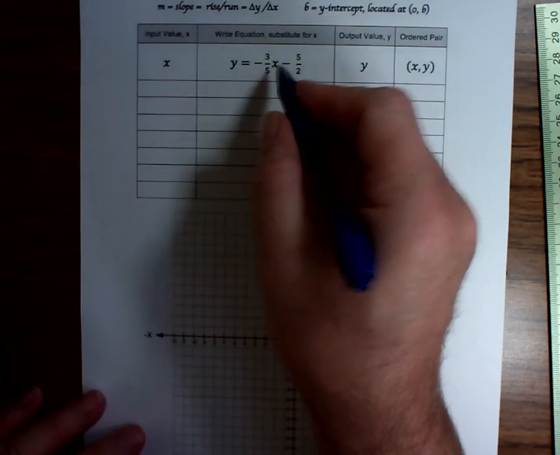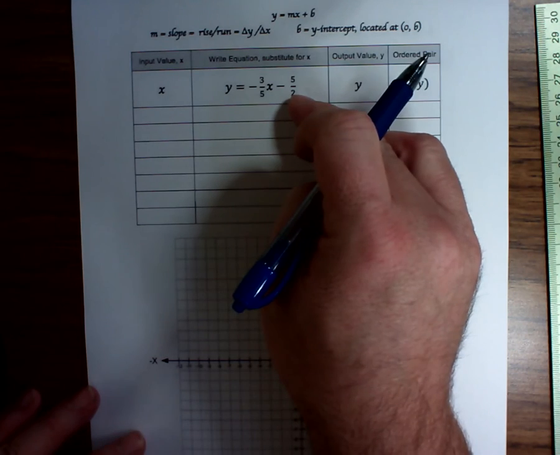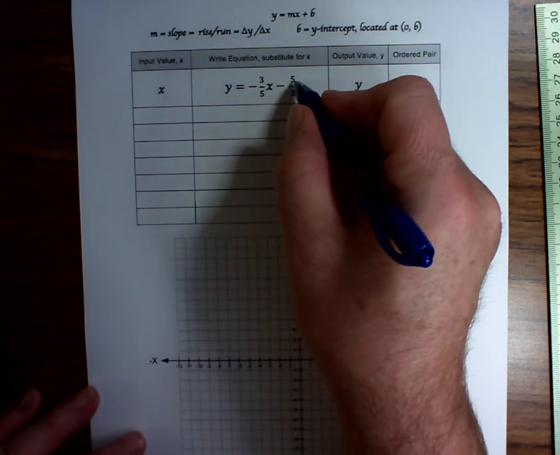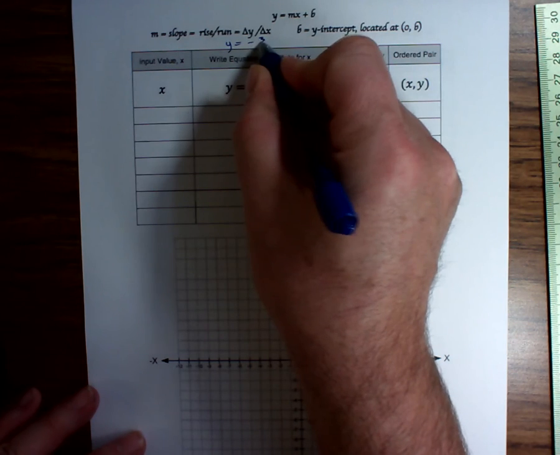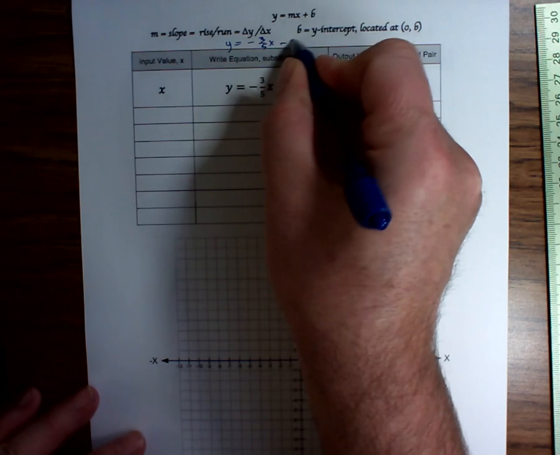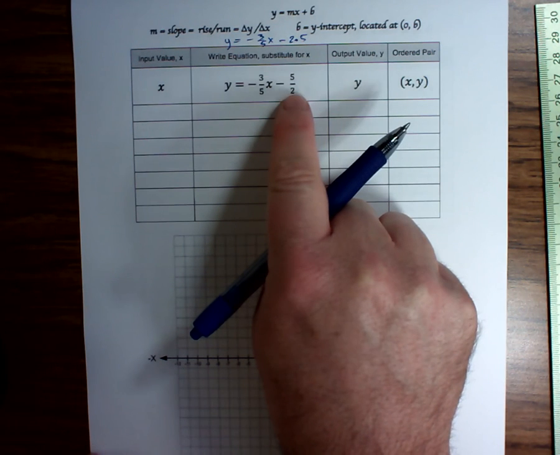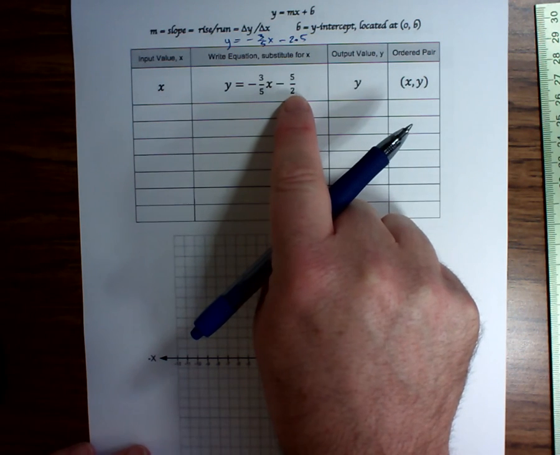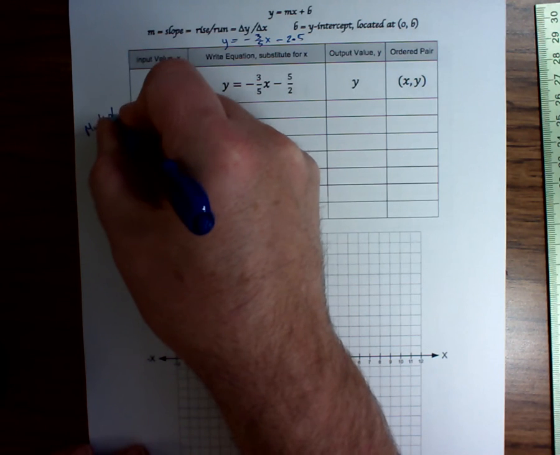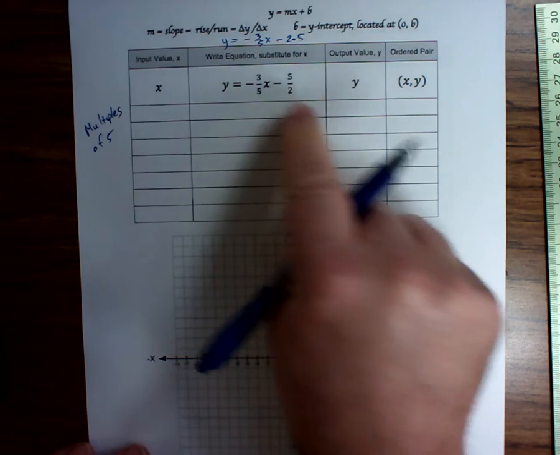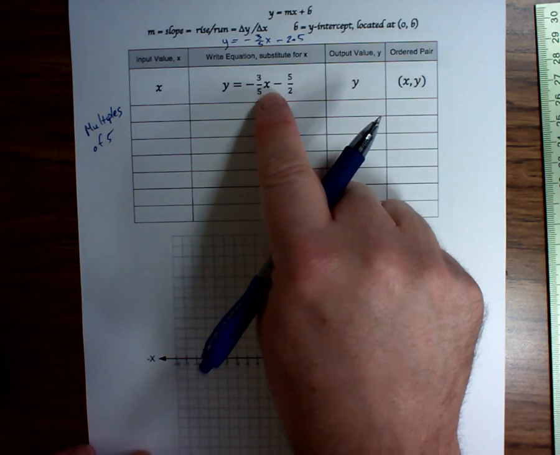So what would your strategy be on the next one? This one's a little harder. You can change this number. If you want to change that, you could change it to y equals negative 3/5 x minus 2.5. That will make your life a lot easier than having to deal with this fraction right here. And again, you're going to want to choose multiples of 5. And why? Why would you choose multiples of 5? Well, it's because you're being divided by a 5 here.